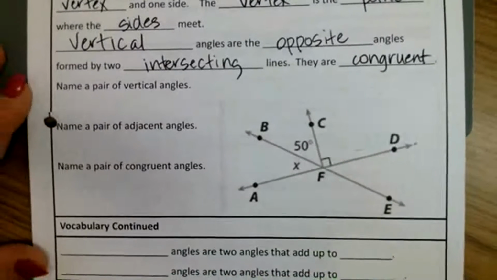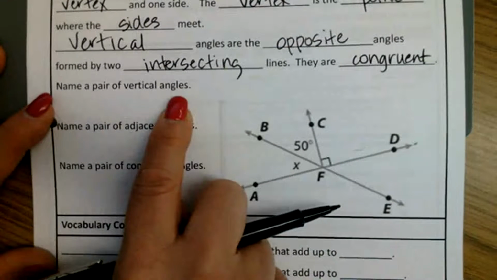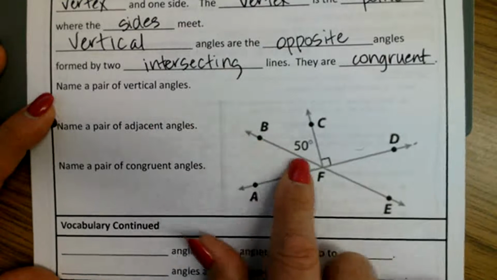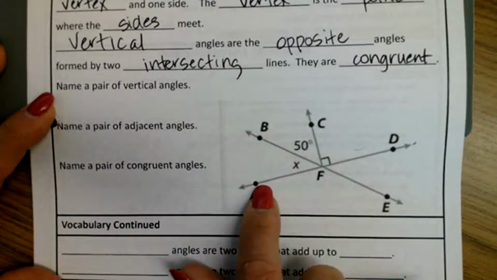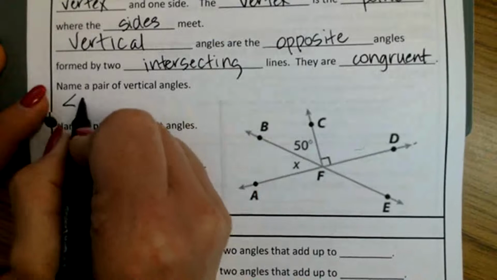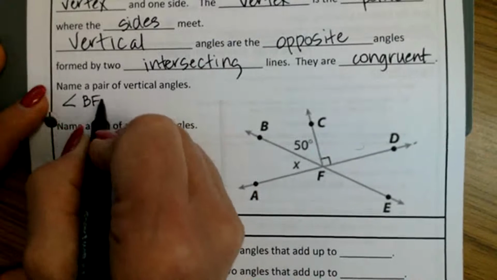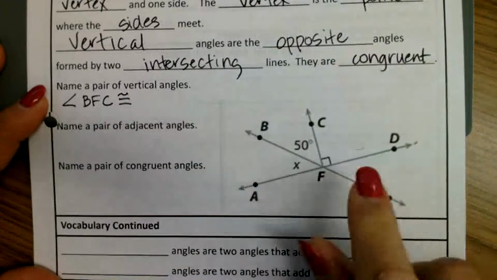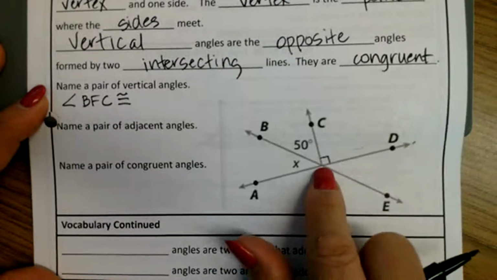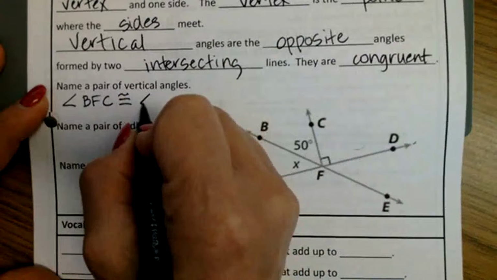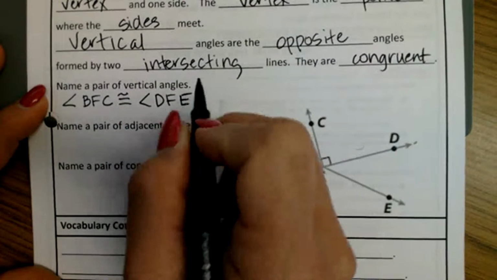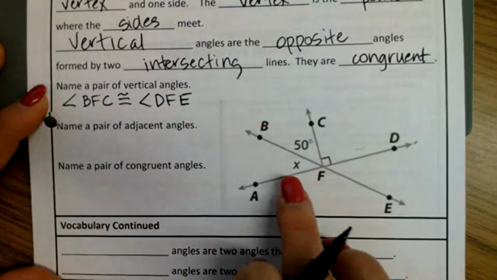We're going to start by naming a pair of vertical angles. Okay, name a pair of vertical angles. Here's a pair right here, angle BFA is congruent to angle DFE. Angle DFE. Okay, so those are vertical angles.